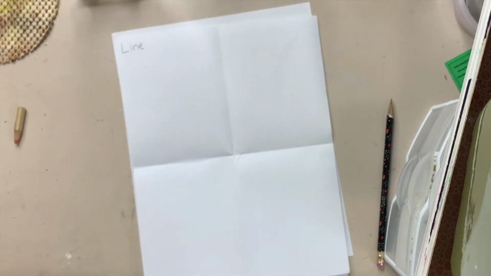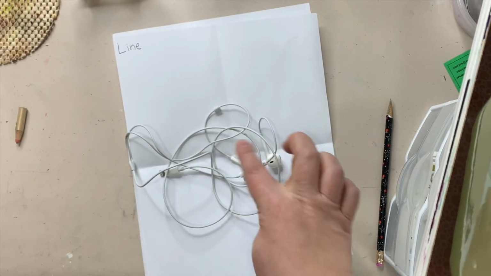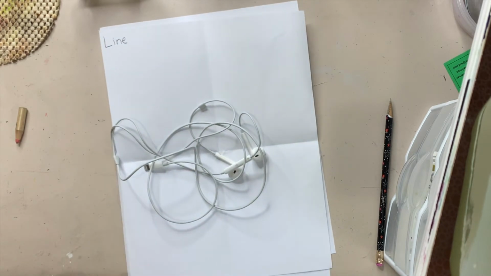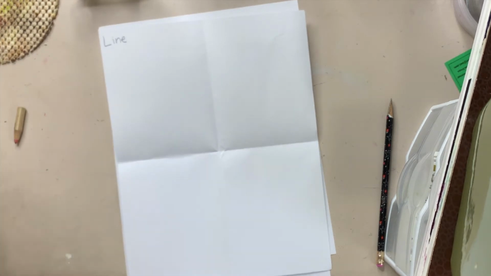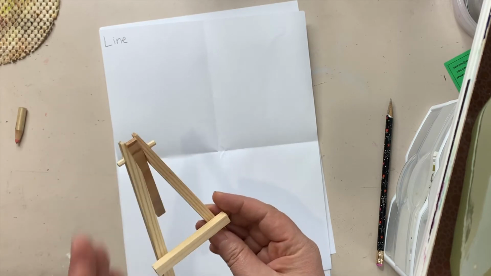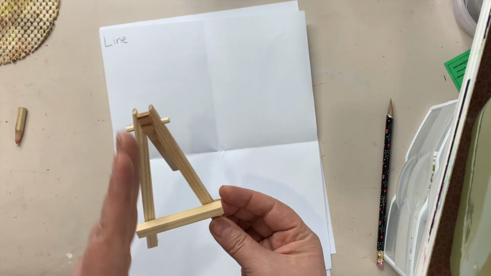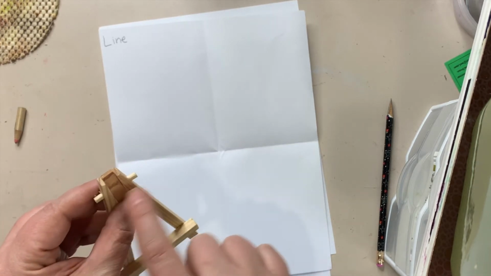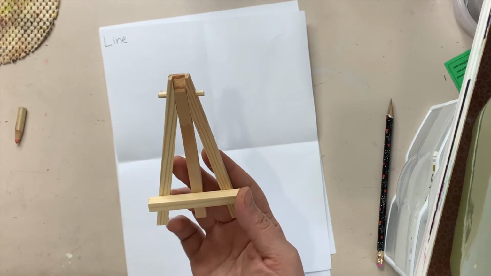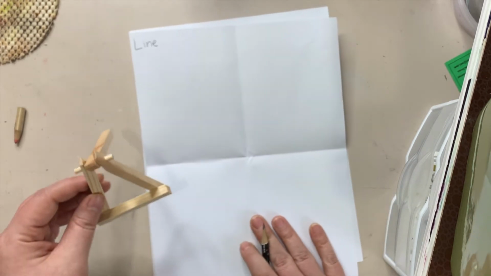I also found an old set of earbuds. Yes, this whole curly cord here is just a bunch of lines. You could even do a plate of spaghetti if you had that for dinner last night. The one that I think I will draw is this small little easel. It has also many lines that are very easy to recognize. Some horizontal lines, some diagonal lines, and there's another horizontal line, and when it's closed, there's a vertical line right in the middle. So I'm going to set this up and just try my best to draw it.